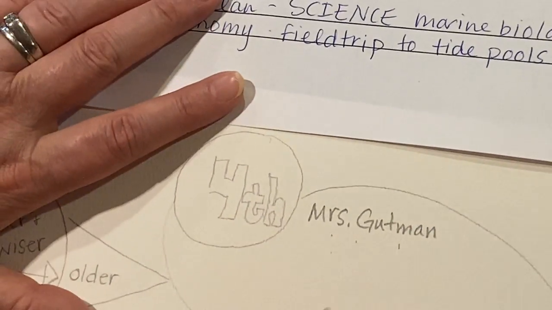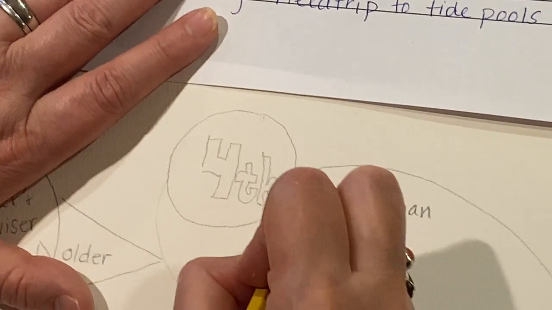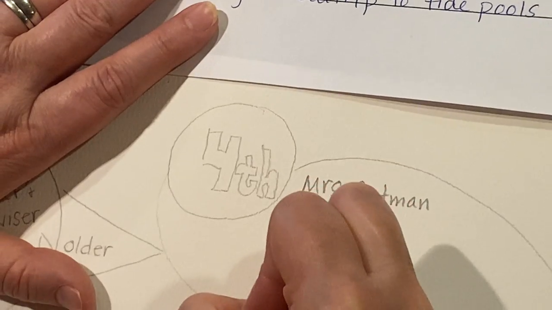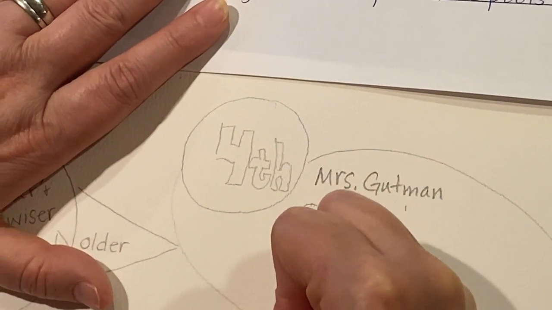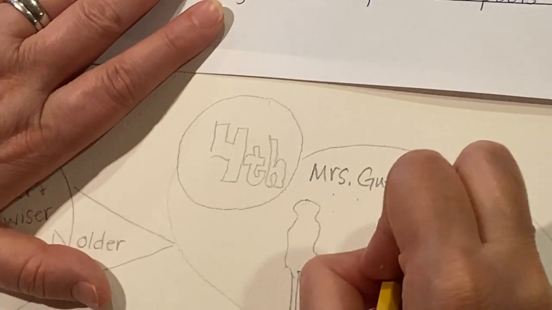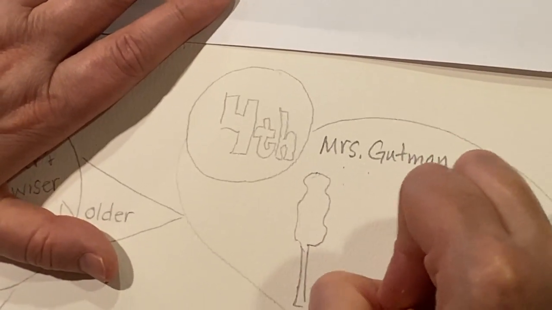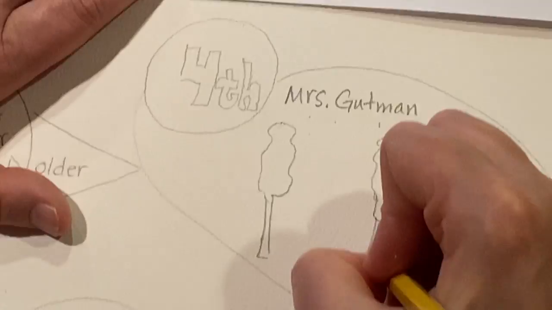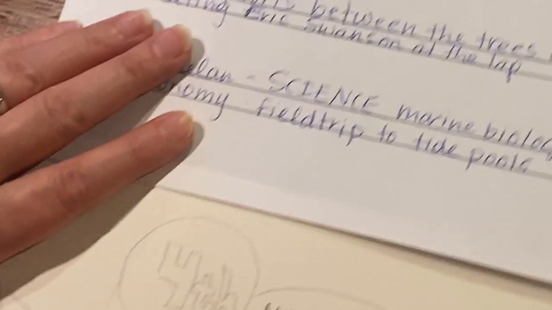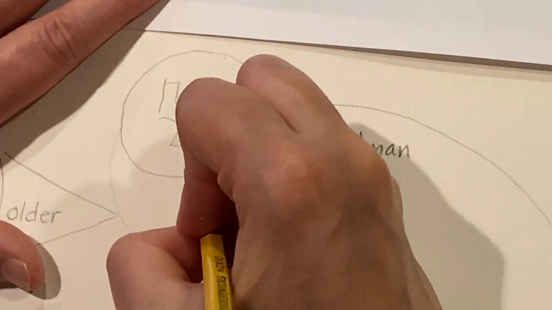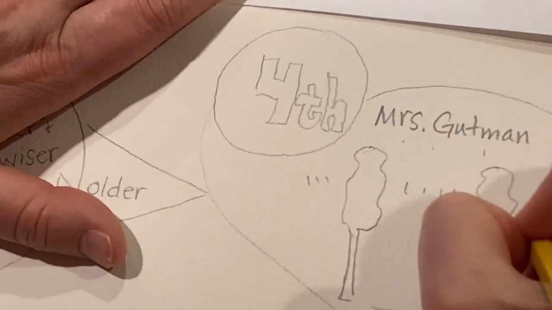And in fourth grade, my favorite thing to do with my friends, there were these tall, tall trees. They were kind of shaped like this, and there was space in between, and then the field was back here.